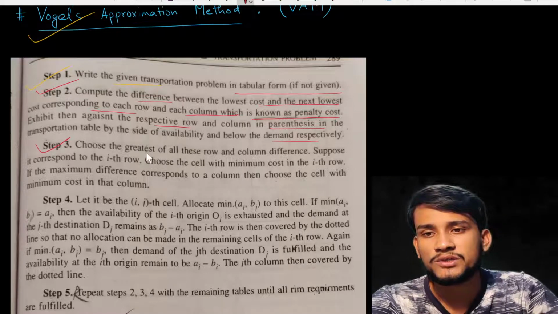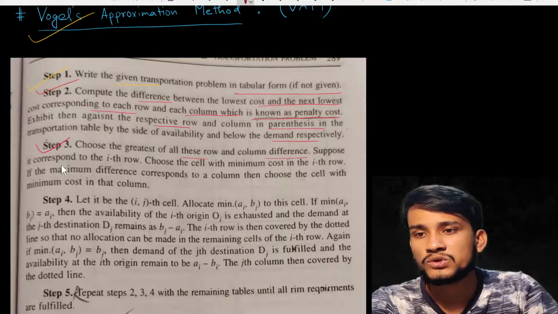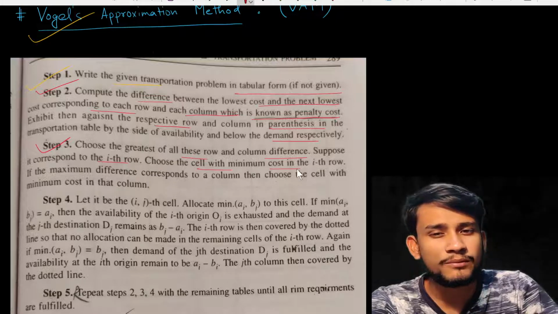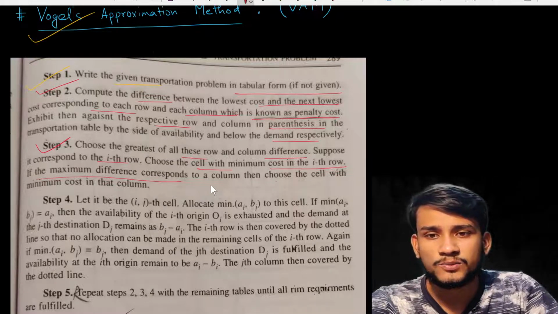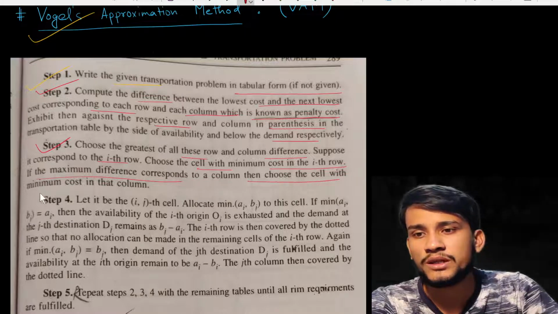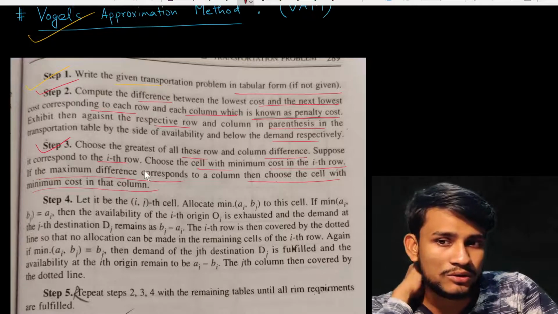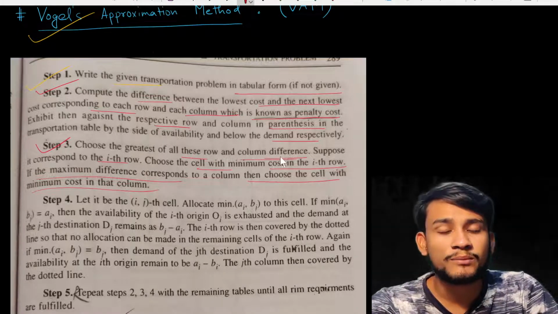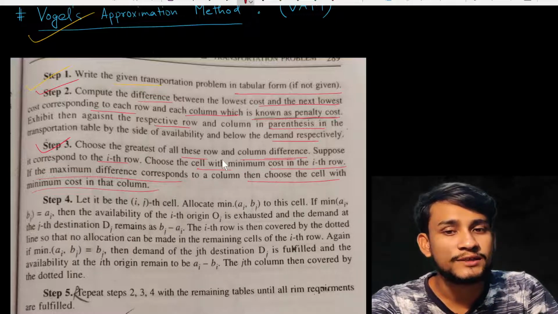ओके, सो नेक्स्ट स्टेप इज चूज द ग्रेटेस्ट ऑफ ऑल दिस रोज एंड कॉलम्स डिफरेंस. Suppose it corresponds to the ith row, choose the cell with the minimum cost in the ith row. Okay, if the maximum difference corresponds to a column, then choose the cell with the minimum cost in that column. Okay, so यहाँ पे क्या करना होगा, choose the greatest of all these rows and column differences, ये जो difference हम लोग निकाला है इसमें से greatest जो होगा difference को निकालना होगा.